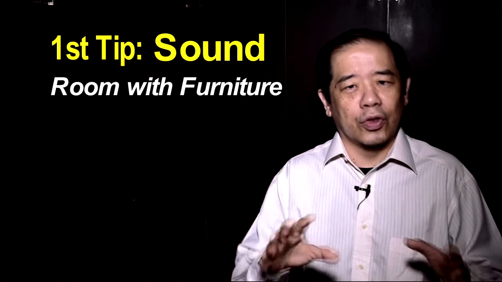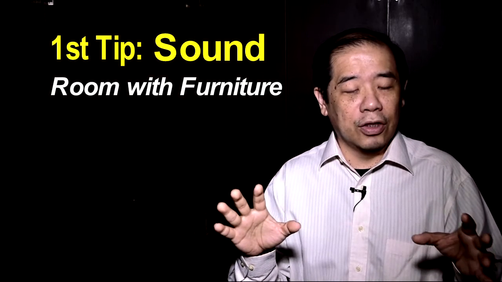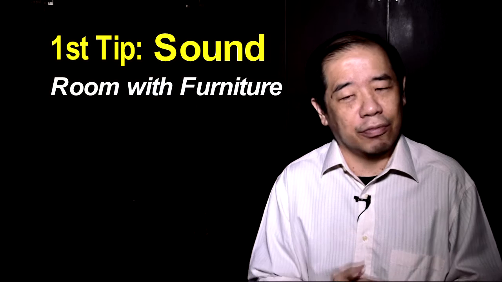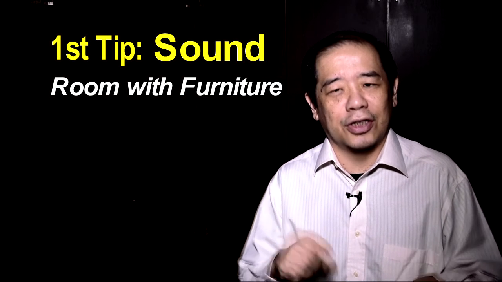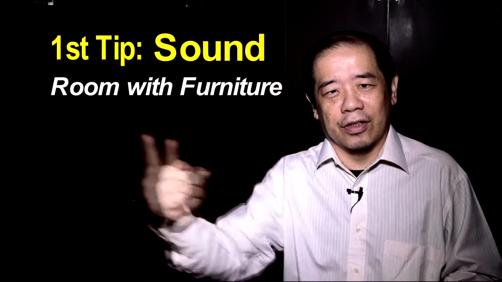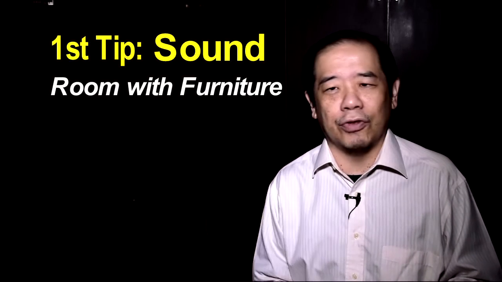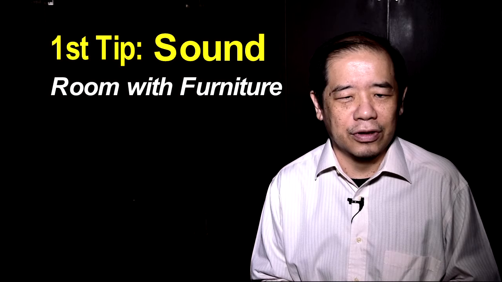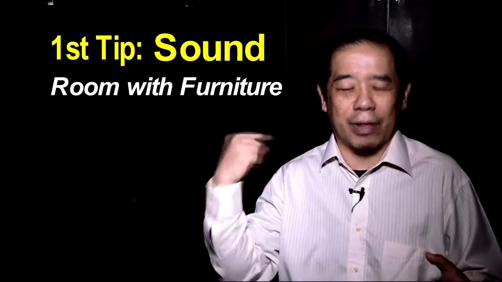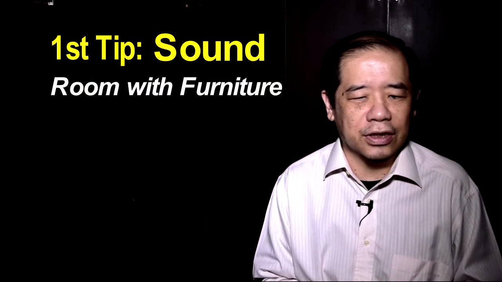So a room with furniture is very nice. Just like this room I chose. This is my study room. Three corners are filled with racks of shelves for my books. But I always darken my background so you don't really notice it.